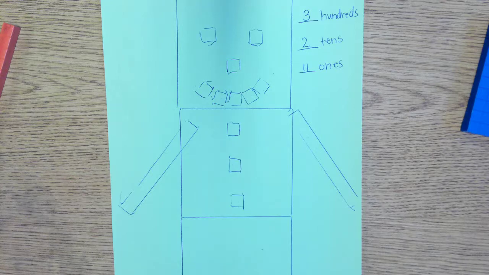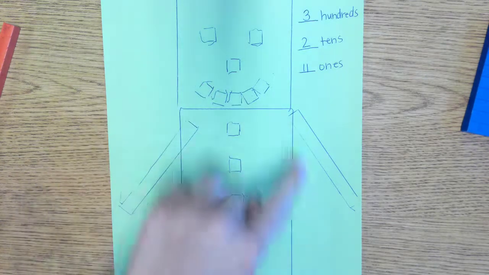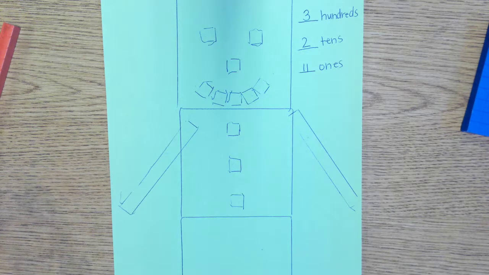So for your exit ticket, once you've finished building and creating and using your base 10 blocks to make your picture, you're going to use your exit ticket to tell me the value of each place. So how much do you actually have when you used all your hundreds, all your tens, and all your ones to figure out what was the total value of your creation. I hope you have fun creating this and enjoy.